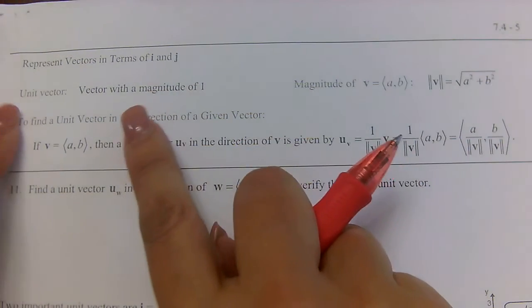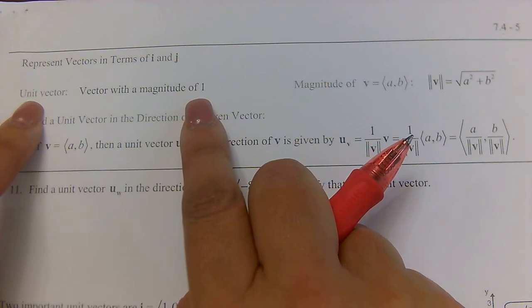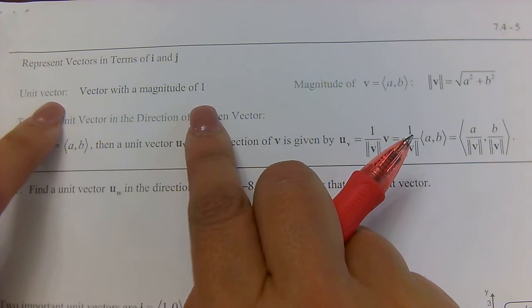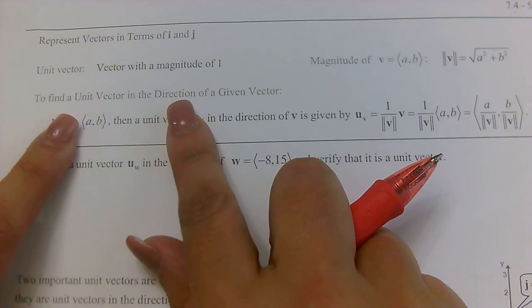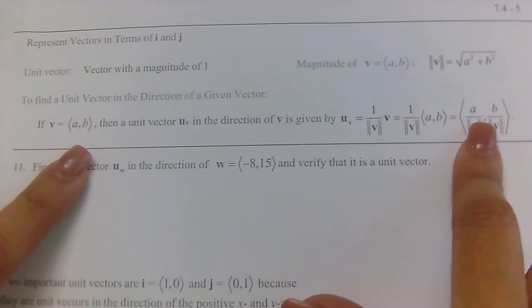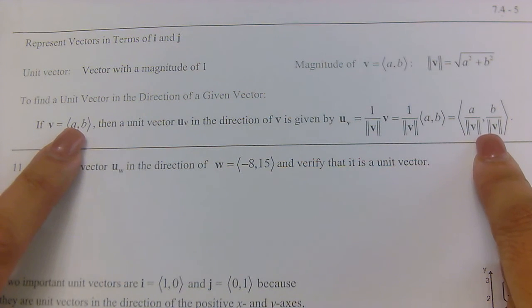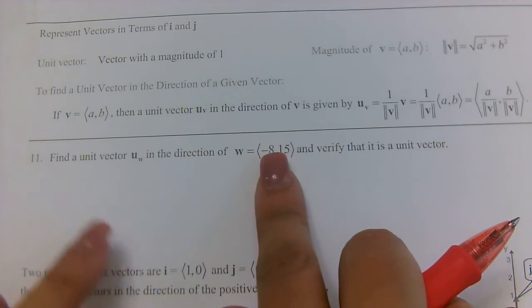Okay, on this part here, we're looking at a unit vector. A unit vector is a magnitude of 1. Just like our unit circle, we have a radius of 1. Our unit vector will be a magnitude of 1. Okay. So in order for us to find our unit vector, all we're basically doing is taking whatever we get for A and dividing it by the magnitude, and then whatever we get for B and dividing it by the magnitude. We're going to go ahead and do this one here.